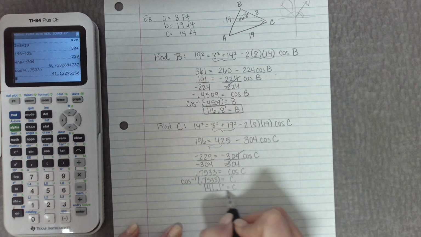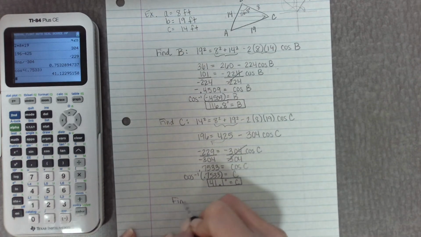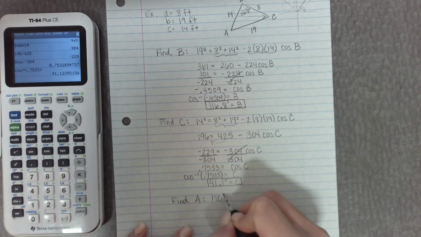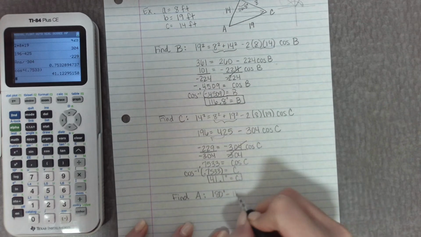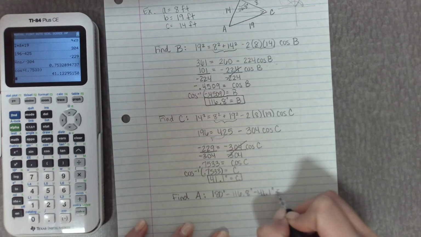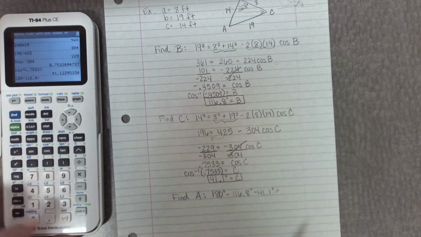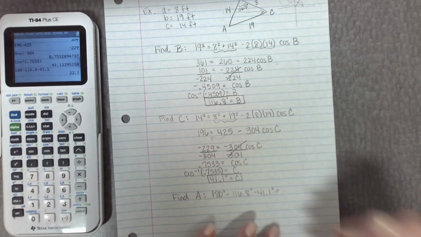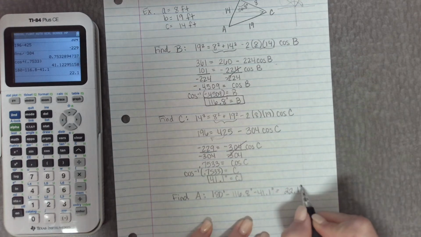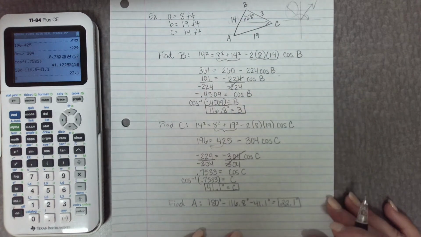Okay, after you've found those two angles, the third angle is going to be easy because you're going to subtract from 180. So to find angle A, all you have to do is 180 degrees minus the two angles you've just found, 116.8 and 41.1. So 180 minus 116.8 minus 41.1 gives us 22.1 for angle A.